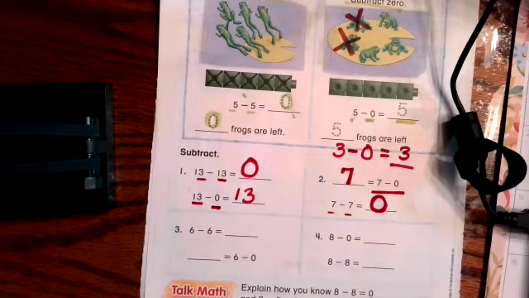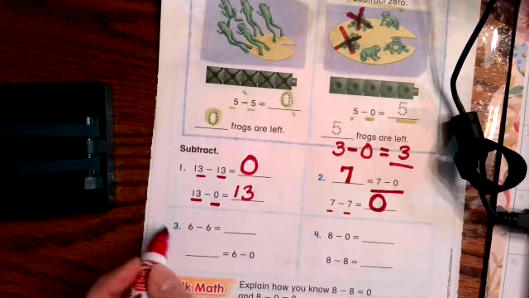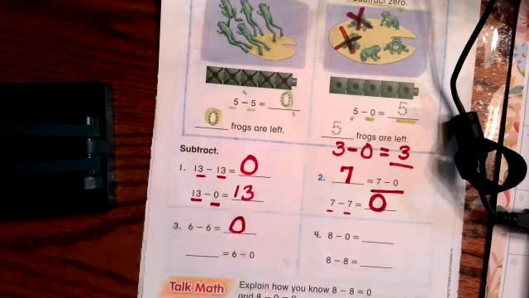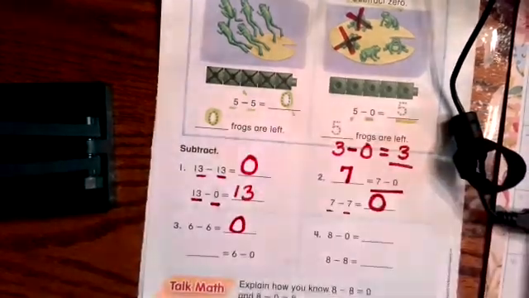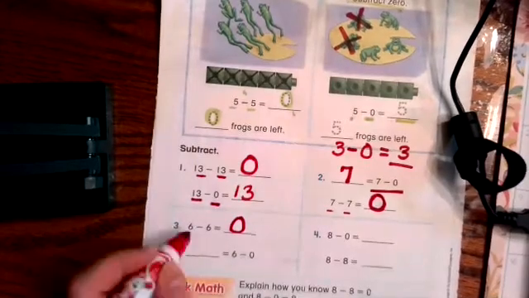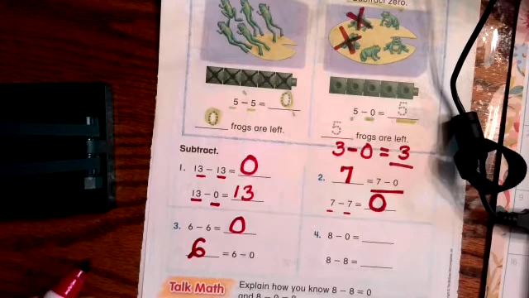Okay, let's see how we did. Let's see if you guys get the same answers that I'm going to model now with the document camera. So we'll start with number 3. 6 minus 6, 0. Give yourself a thumbs up if you got that one right. Good job. 6 minus 0, 6.